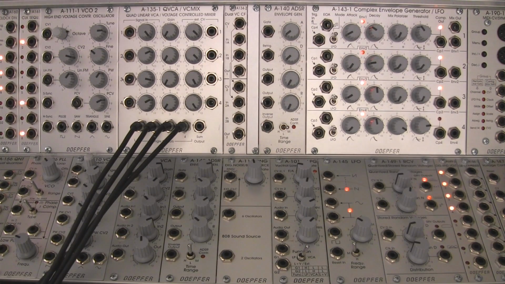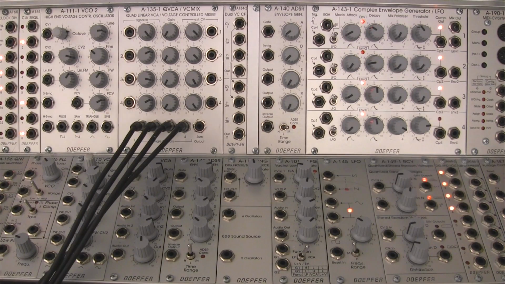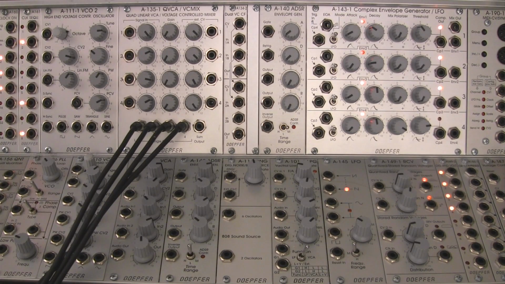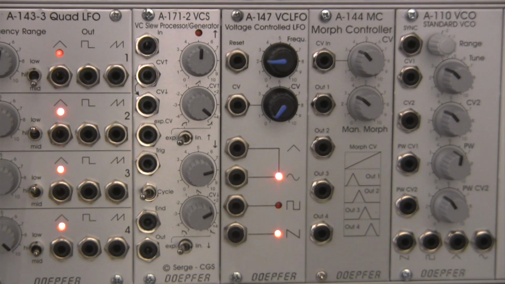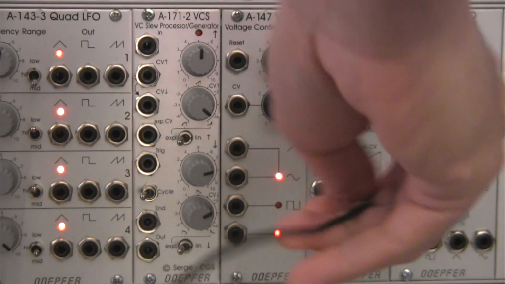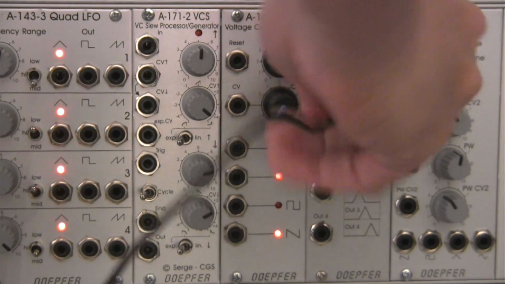And now we're just going to jump in and start creating our patch here. I do have a few notes, and I'm going to be sort of going off of that. The easiest part of this patch that I can actually use to set up is going to be the morph controller. So over here in the center, if we look at that, pretty simple, 4 outputs.